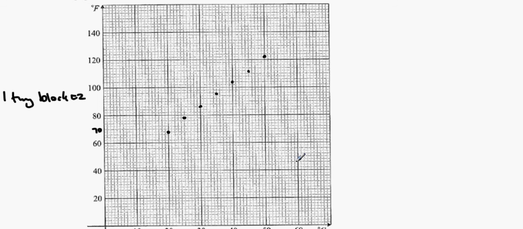And then 55 and 131, which would be 130 is here, and 131 just basically in there. And then we have 60 and 140, which is up here. Now what we can do is join these points together using a line. And there you go, a straight line.